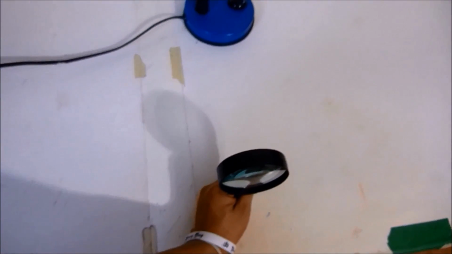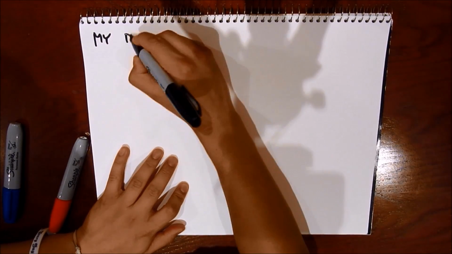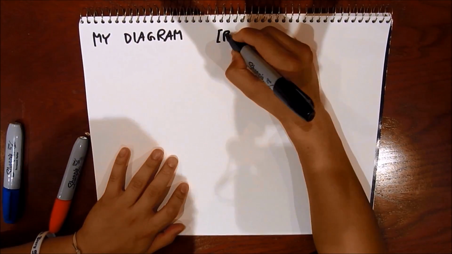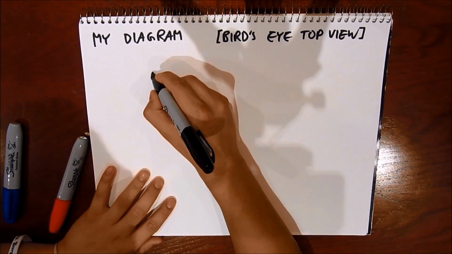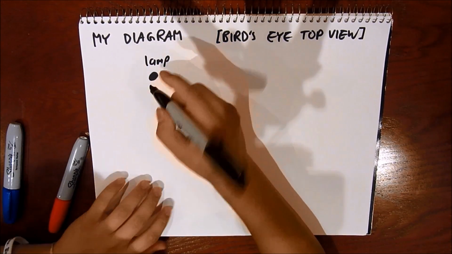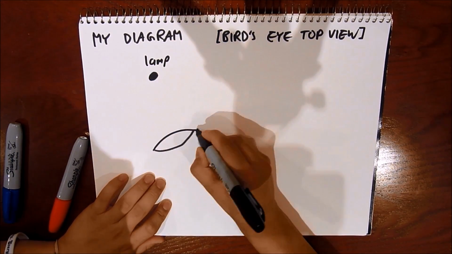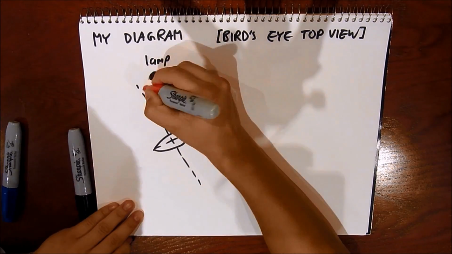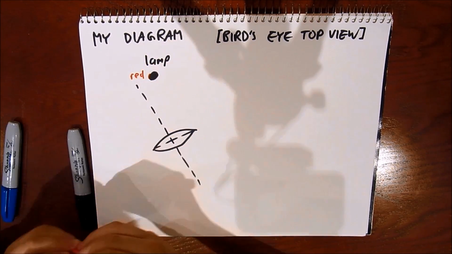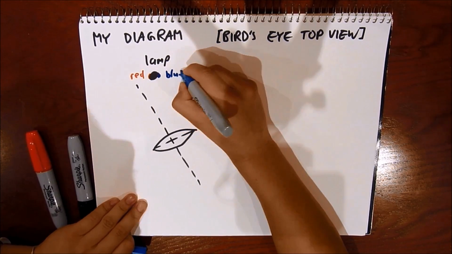So now we're going to draw that from a bird's eye point of view. We're going to translate that experiment into a simple diagram. It's from a bird's eye top view. Here is the black lampstand. This is the convex lens magnifying glass. Remember we said that the left side of the magnifying glass was towards us, that the lamp was red on the left and blue on the right?